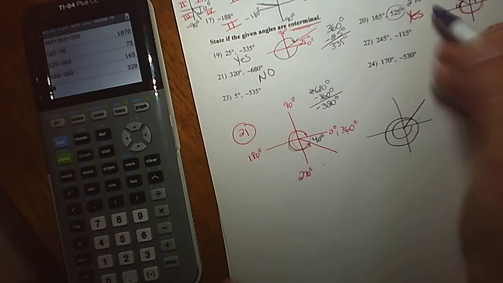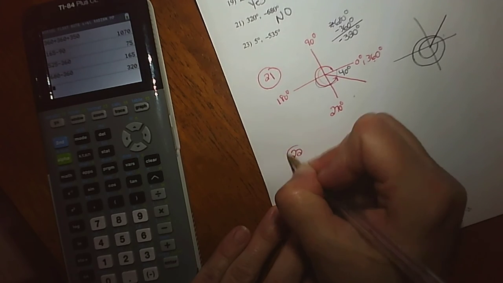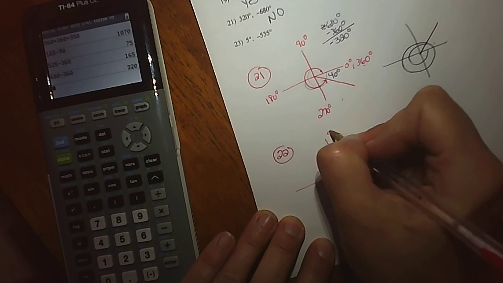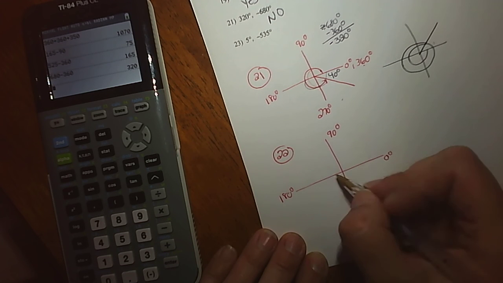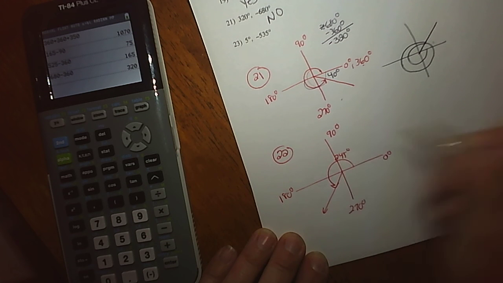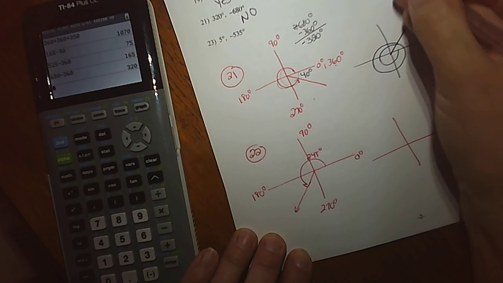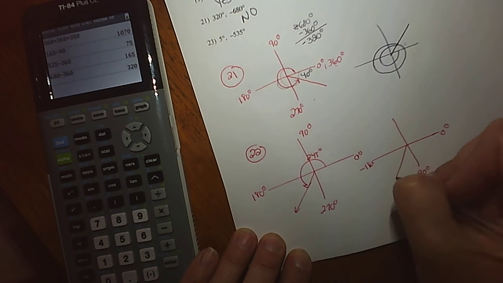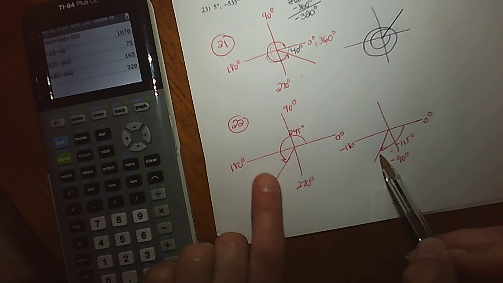Okay, let's take a look at 22. All right, 22, the first one they want us to graph is 245. So 0, 90, 180, 270. Okay, 270 is there. So 245 is about there, from here to here. That's 245. All right, negative 115. Let's graph that. I'll actually put it in a separate graph so you can see it. Negative 115, that's 0, negative 90, negative 180. So negative 115 will put me about there. So they are in the same location.